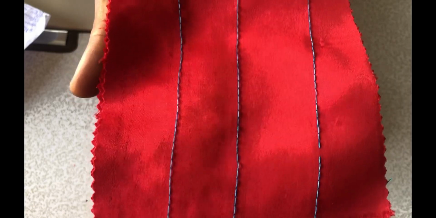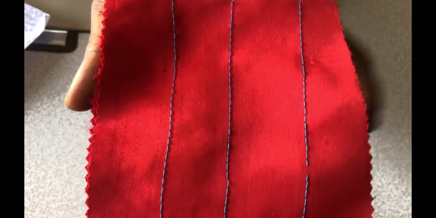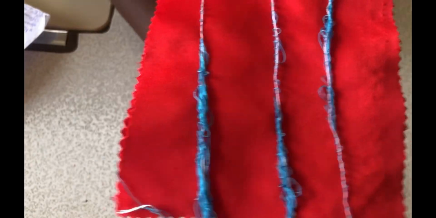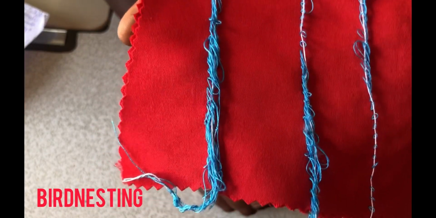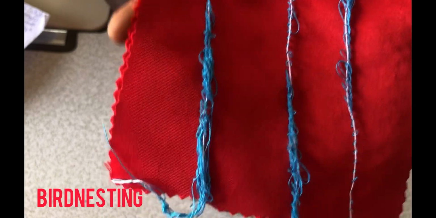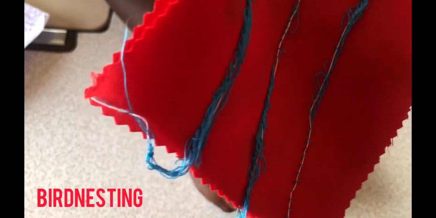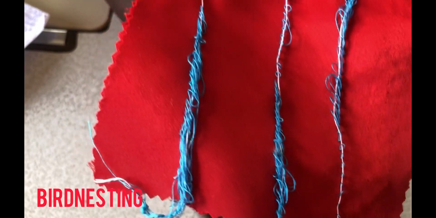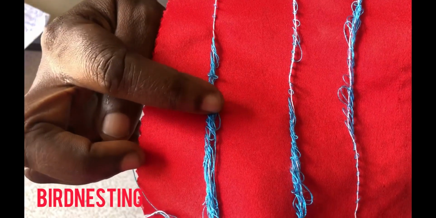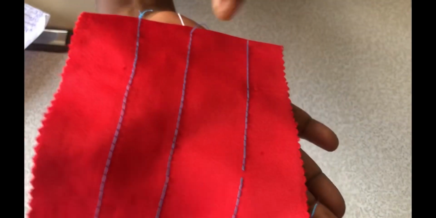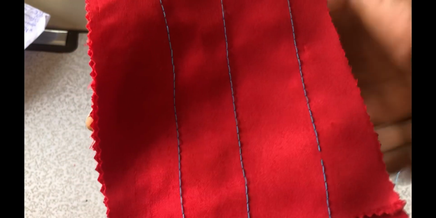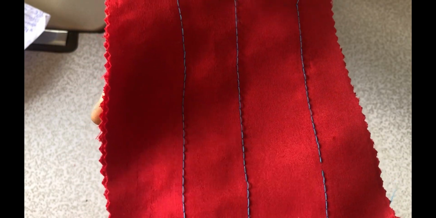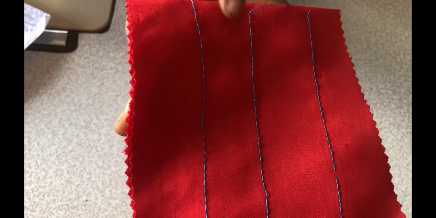Now this is the right side of the garment or the stitch. But when we turn it to the wrong side, hey, this is what we have. This is what we usually refer to as bird nesting. There's too much thread flowing from the upper thread. This is showing on the wrong side, but the thread is coming from the upper thread. What this means is that the upper thread was threaded wrongly. It missed a route. It means the upper thread did not pass through the tension disc.